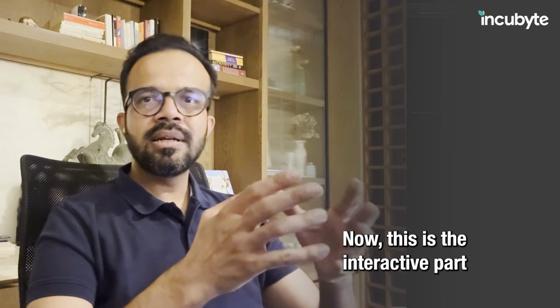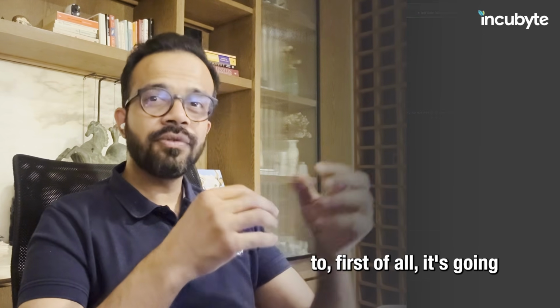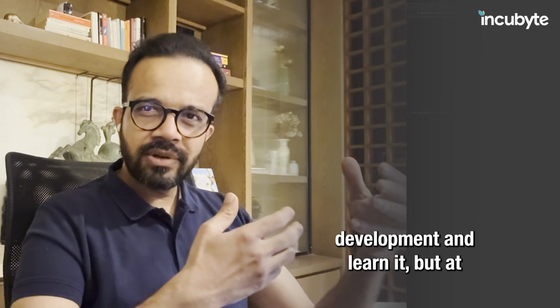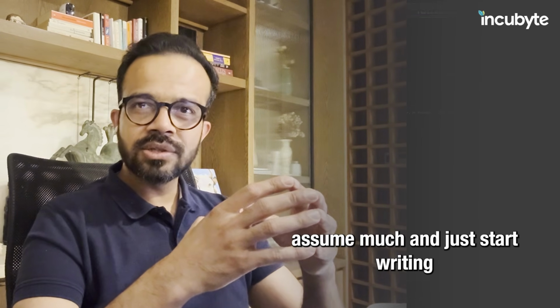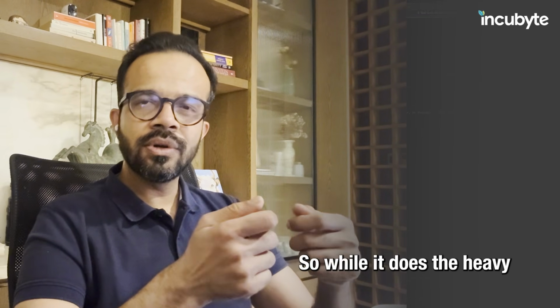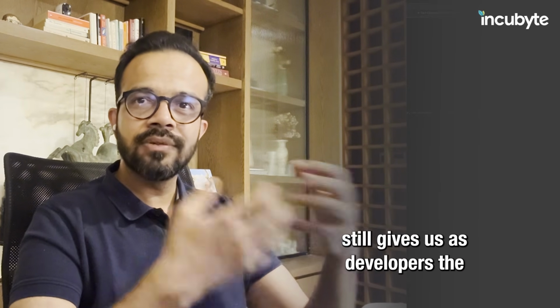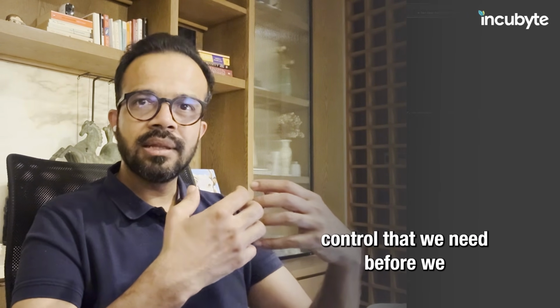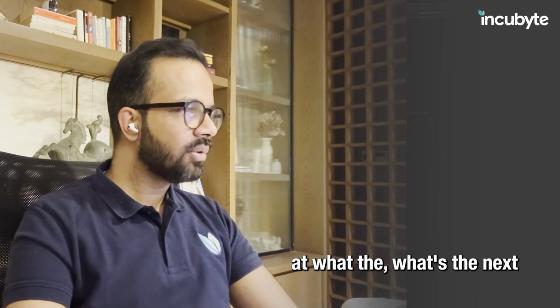Now, this is the interactive part of build. First of all, it's going to help us do spec-driven development and learn it, but at the same time, it will not assume much and just start writing code. So while it does the heavy lifting of coding, I think it still gives us as developers the control that we need before we start writing code. So let's go ahead and look at the next question.